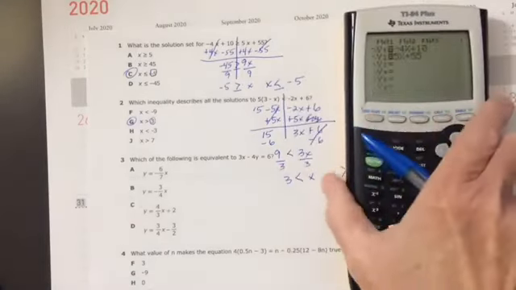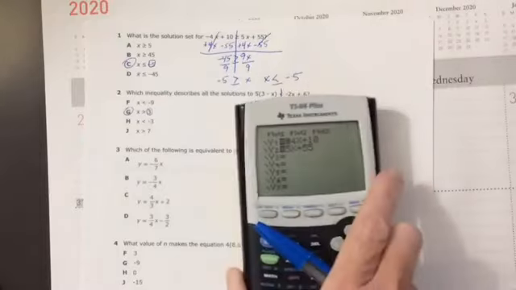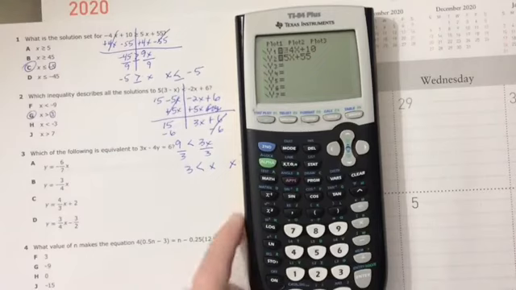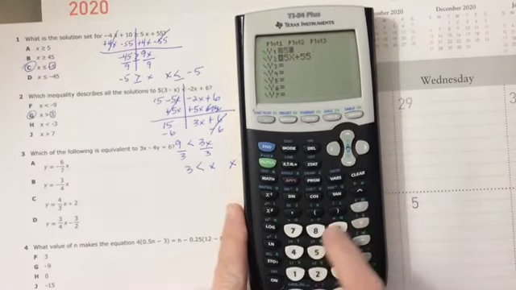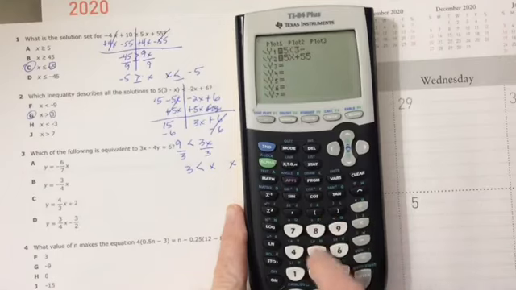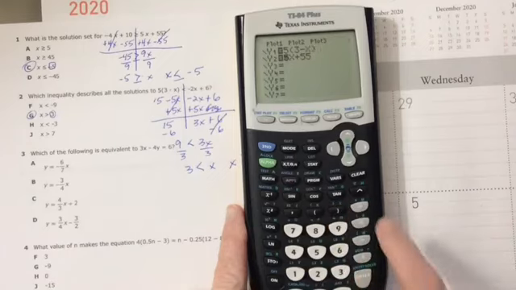Y equals, let's move it this way so you can see. And we have, let's see, I'm going to clear that. And we have 5 parentheses 3 minus x, and close it, enter, clear it.